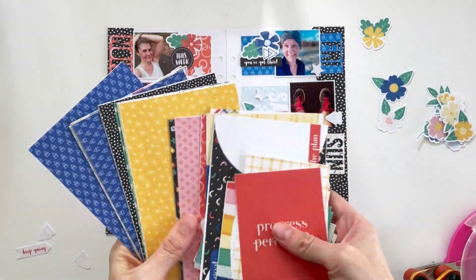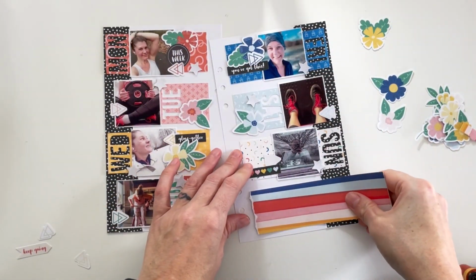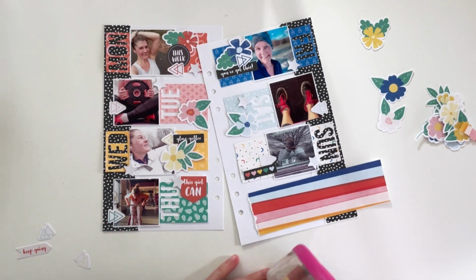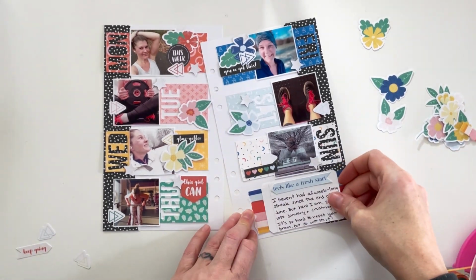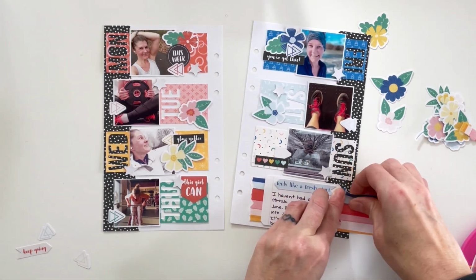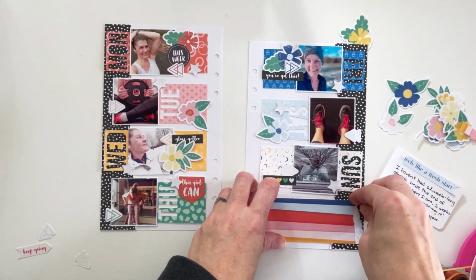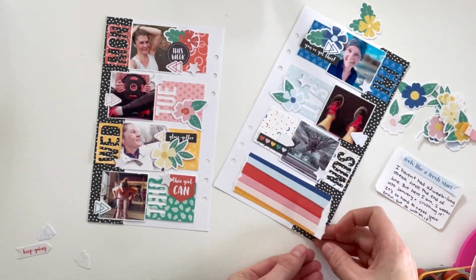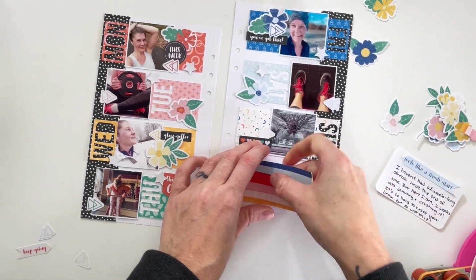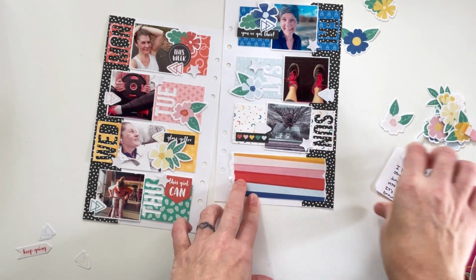So the last thing I'm going to do is I'm going to create a mat for this journal block because I felt like it was just kind of sitting there and it didn't look like it was incorporated into the layout. So I took one of the striped pieces of paper and I cut it just slightly smaller than the journal block itself, and then I ripped each side to match the black paper strips on the edges. And that creates somewhere for the journaling block to rest so that it doesn't look like it's just kind of floating in space there. And then I'm going to call it good.